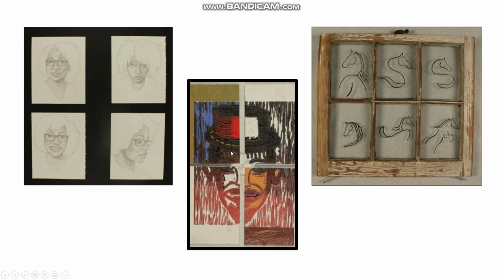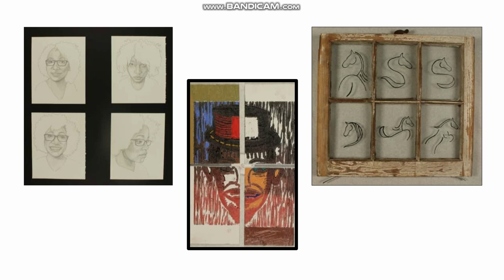Sometimes these become larger pieces that function as a piece in themselves, where, because these are all on glass and on a window, they become a piece, or where they even combine together to make a whole image. All right, that's the end of the lecture.